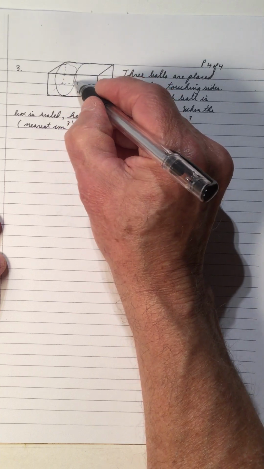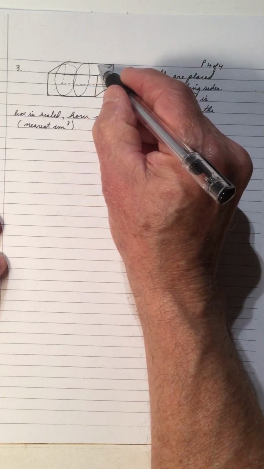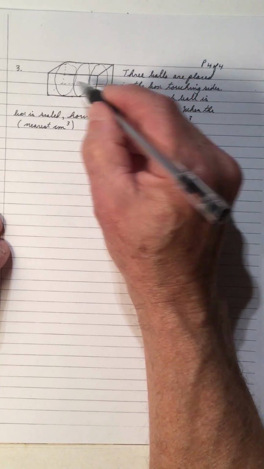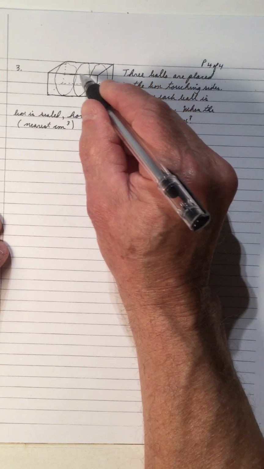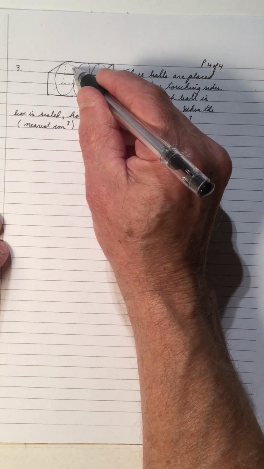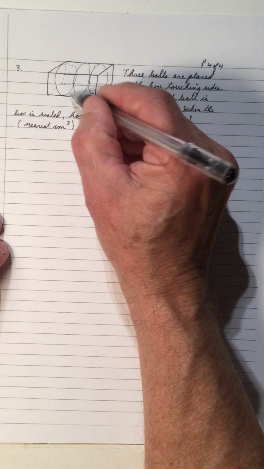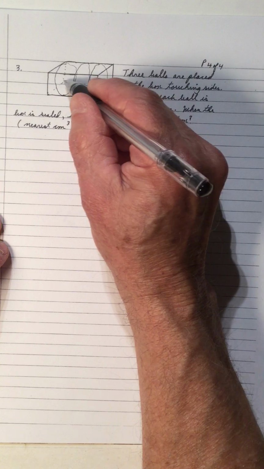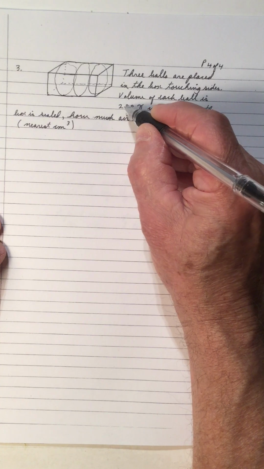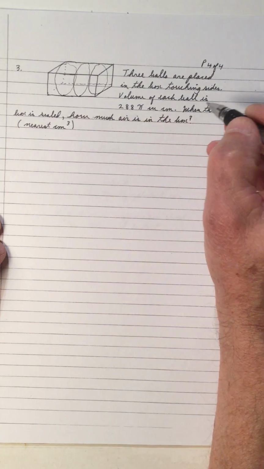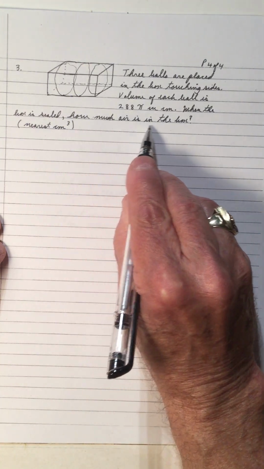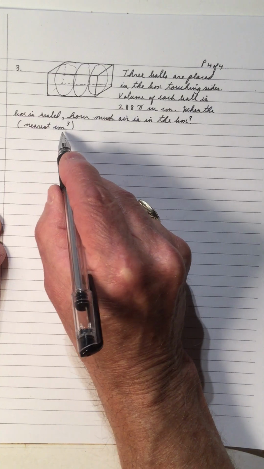You can have 3 tennis balls, whatever you want placed inside. So the balls are occupying this space, and every ball, this one is touching the back right here, touching this side here, touching the front, touching the bottom. So all the balls are just fitting into this box. The volume of each ball is 288 pi cubic centimeters. When the box is sealed, how much air is in the box, to the nearest cubic centimeter?